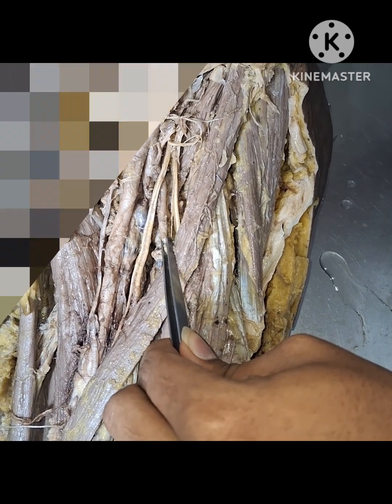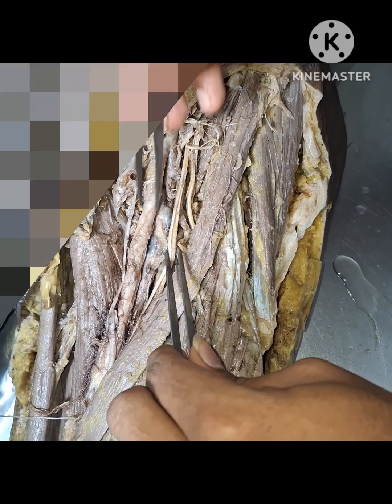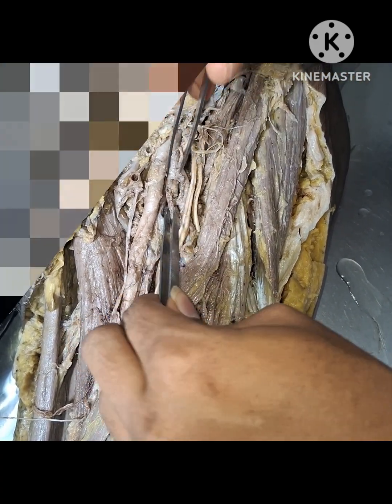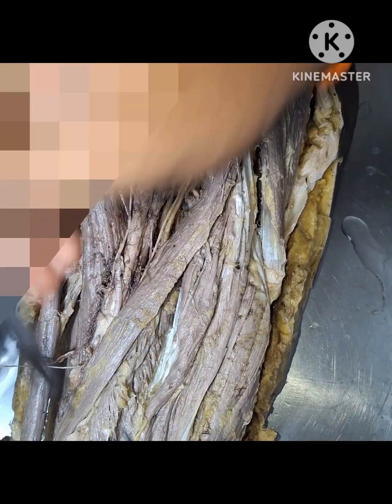One is the ascending branch, another the transverse branch, and the descending branch. Another, the continuation of the profunda femoris artery, gives the perforating branches and muscular branches in the next part.